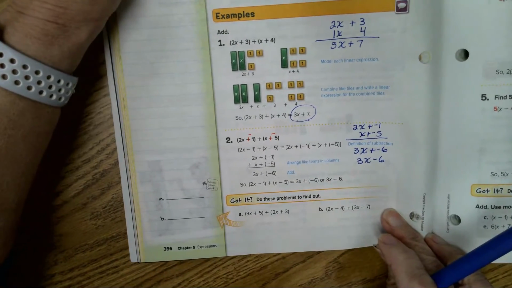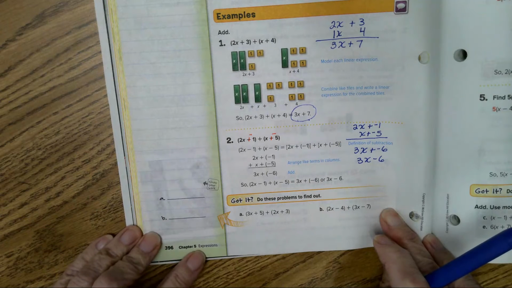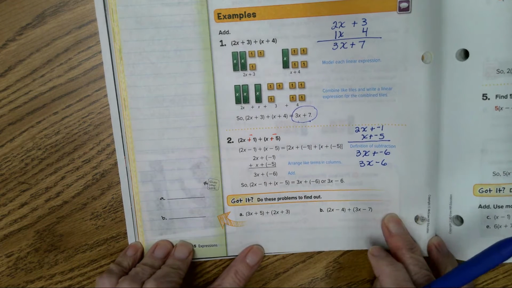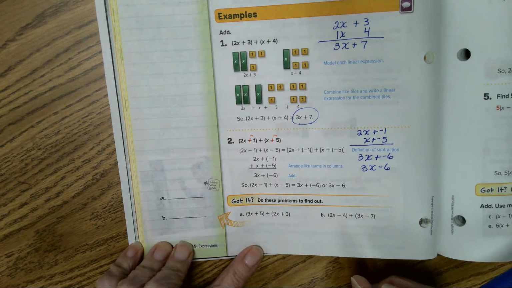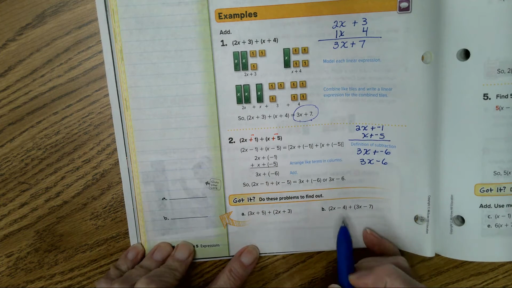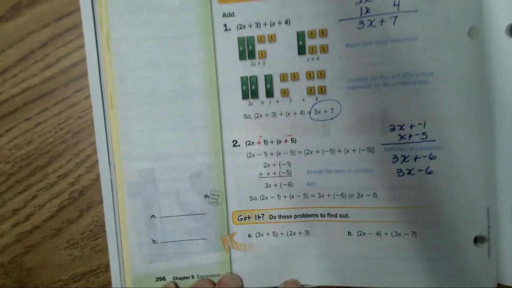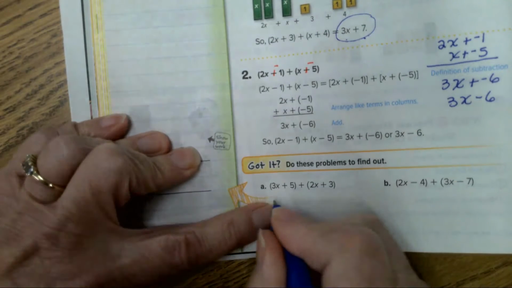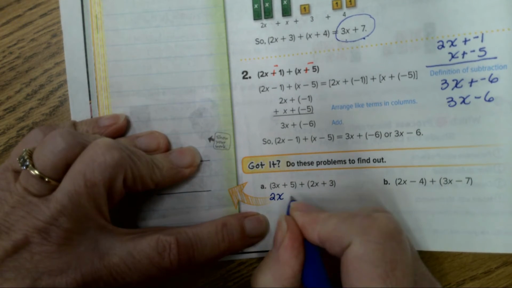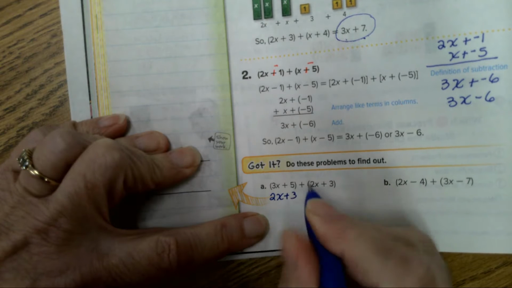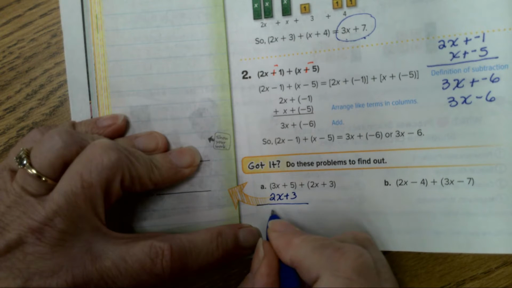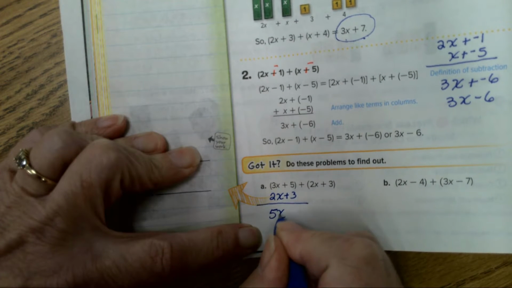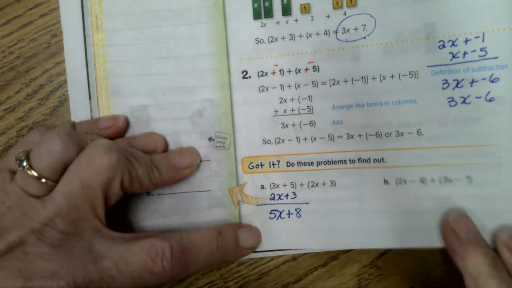You can put this on pause, do the examples, and then check your answers. Welcome back. On example A, I will put the 2x under the 3x, and the 3 under the 5, add them together, and you have 5x + 8.